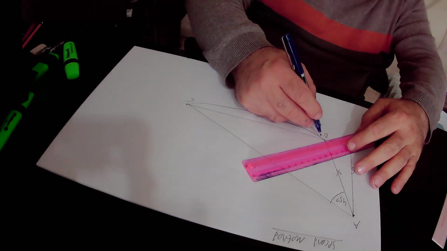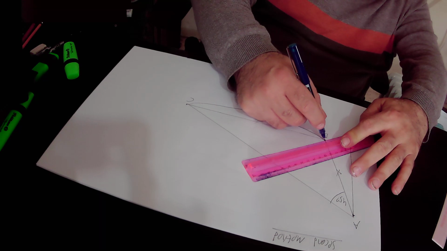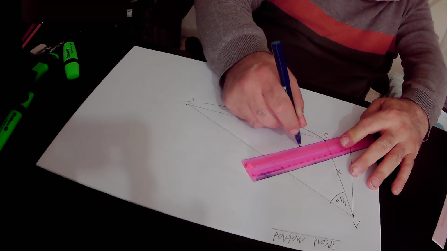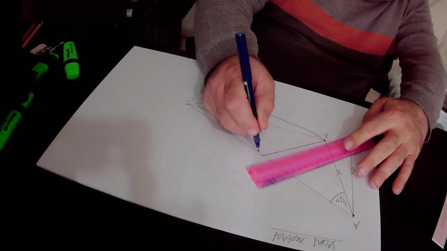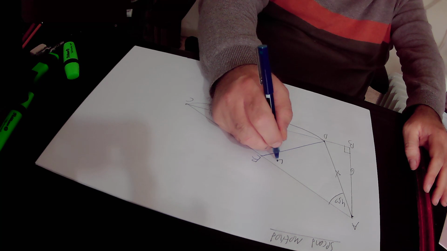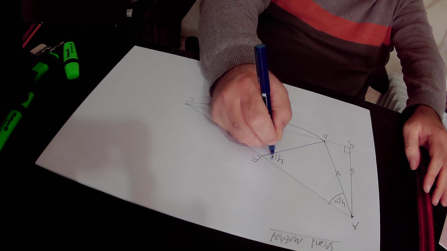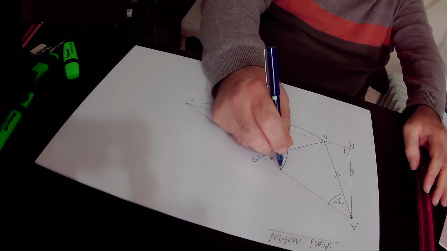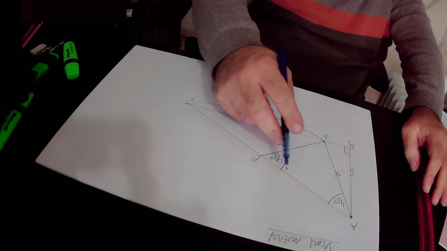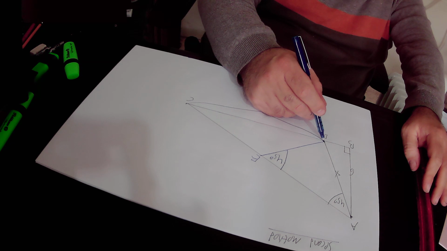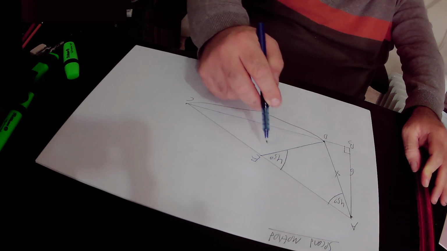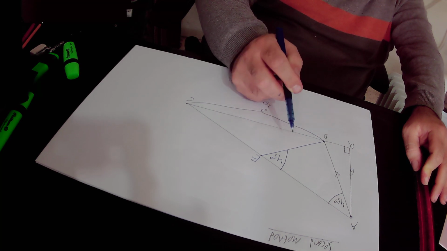So here, we will draw a straight line on AC in such a way that angle AED will be equal to 45 degrees. We can do it by construction in such a way that we will draw the straight line at such an angle that angle AED will be equal to 45 degrees.